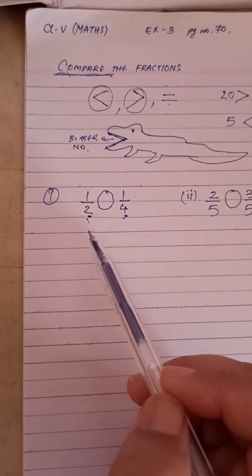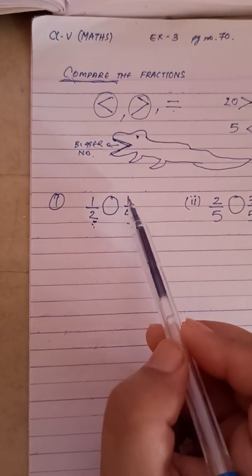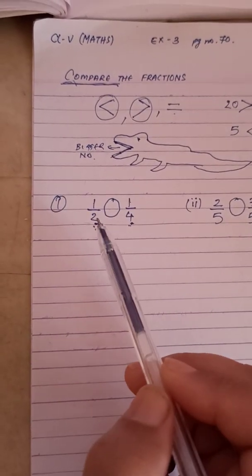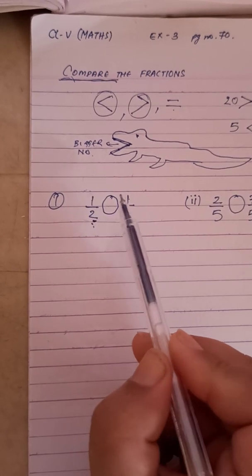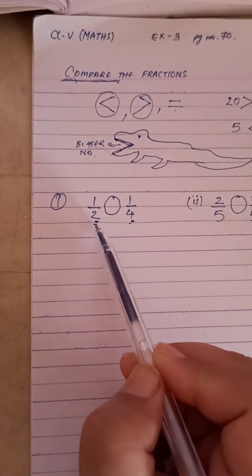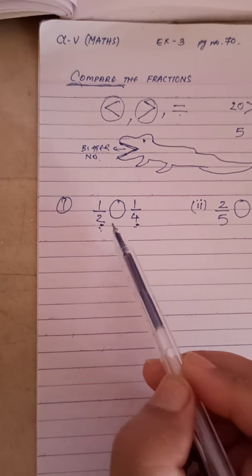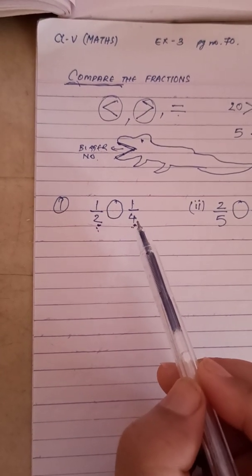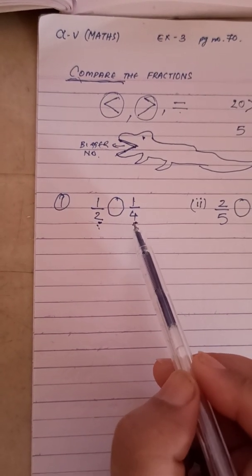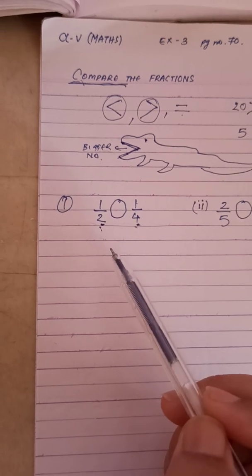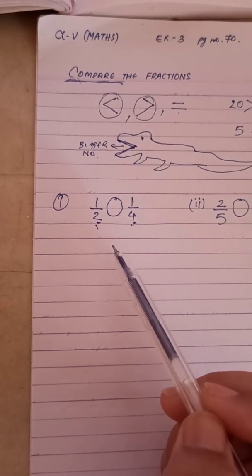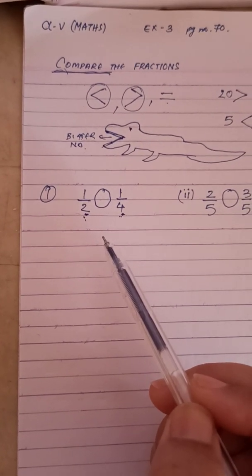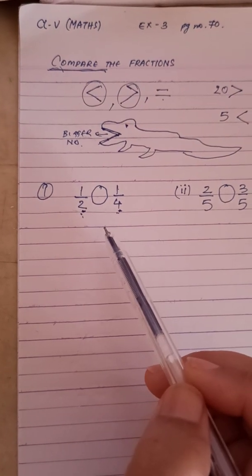Confused? If the numerators are the same, you have to think in a simple way. If the numerators are the same, then you have to look at the denominators, and in the denominators, the number that is greater, the number that is larger, will become the smaller. You have to think it this way so that it becomes easy for you to understand.